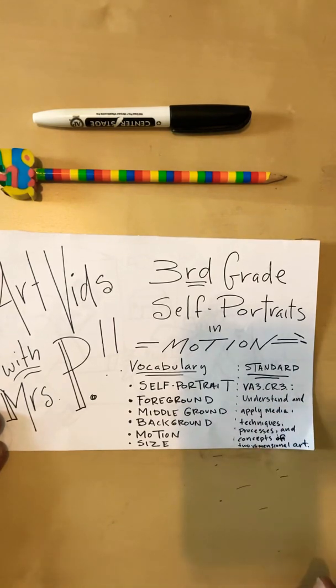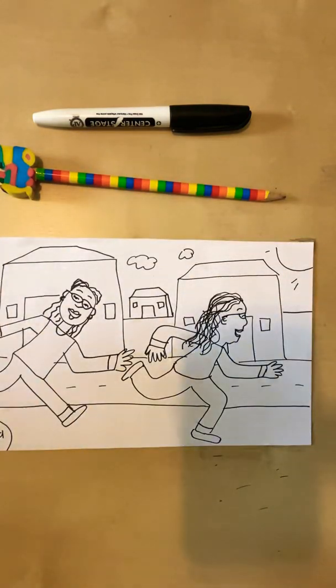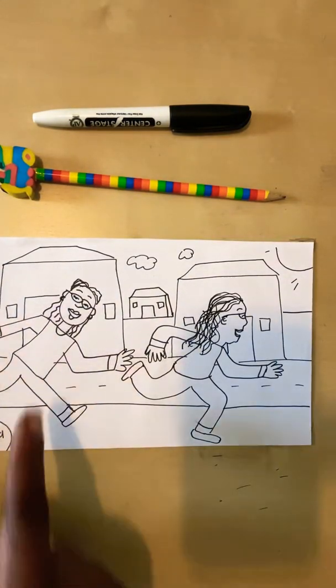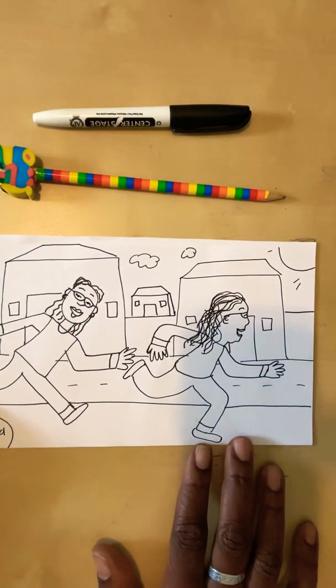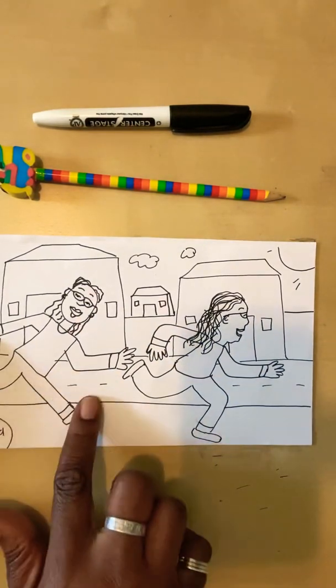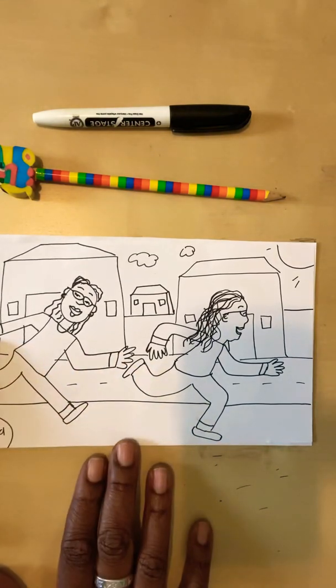Here's our standard: Visual Arts, third grade, Creating 3, understanding and applying media techniques, processes, and concepts of two-dimensional art. So I did a sample of what we're going to be doing. I'm going to show you 2 ways to draw yourself. One, you could draw yourself with your face forward, but I'm still going to show you how to use zigzag lines, curved lines, and diagonal lines to draw your body in motion.